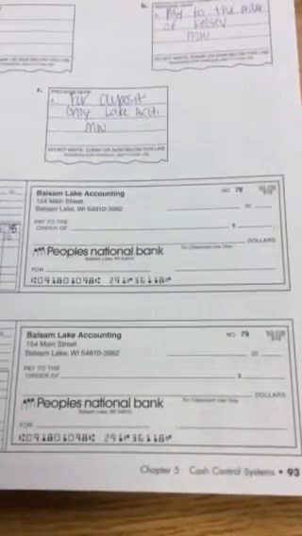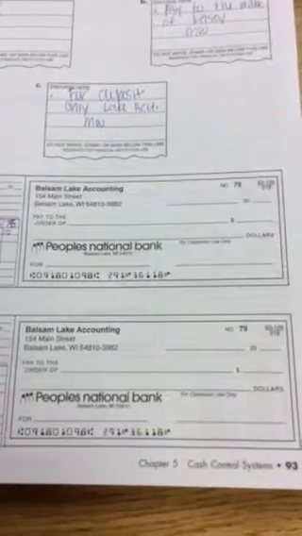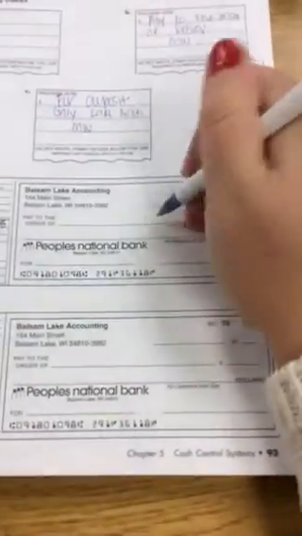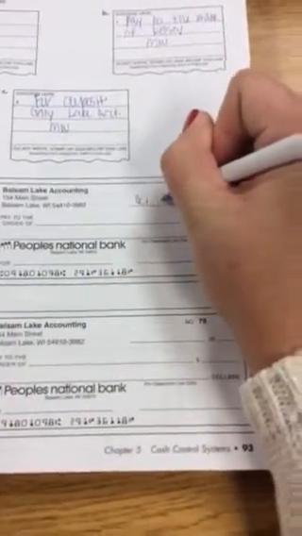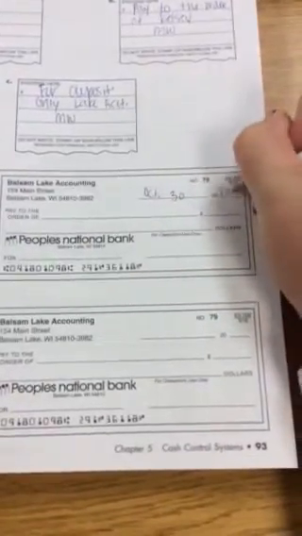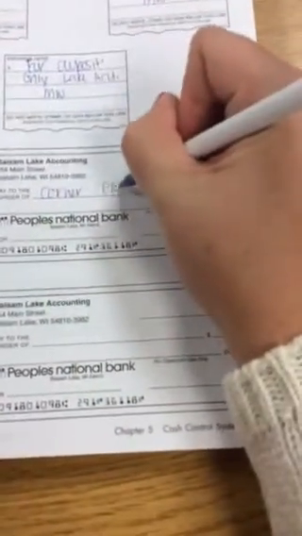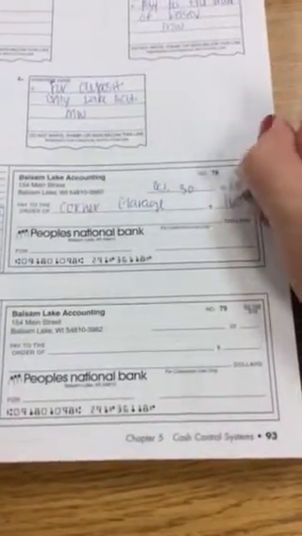It says we're going to prepare the check stub and write the following checks to use on October 30th of the current year. On A, we have check number 78 to the Corner Garage Repairs for $162. So we're going to fill out October 30th, 2015, and then we are going to have Corner Garage, and we're going to put it down for 162.